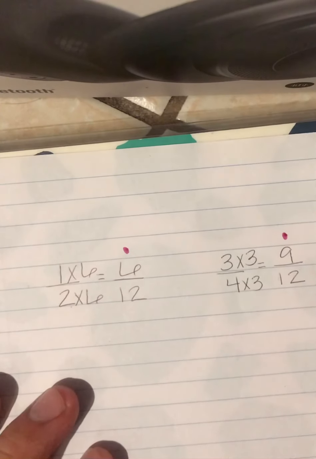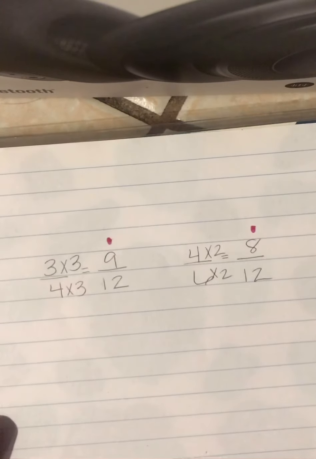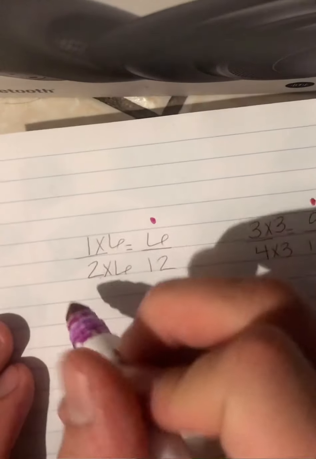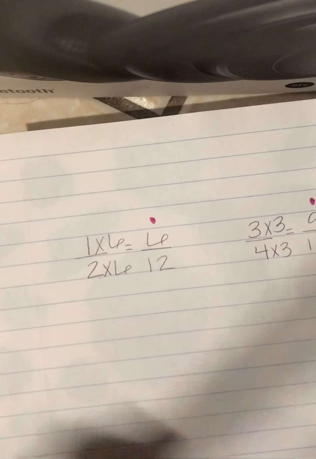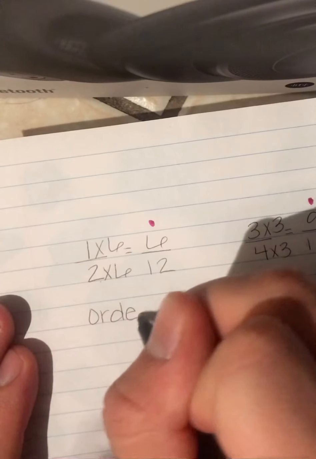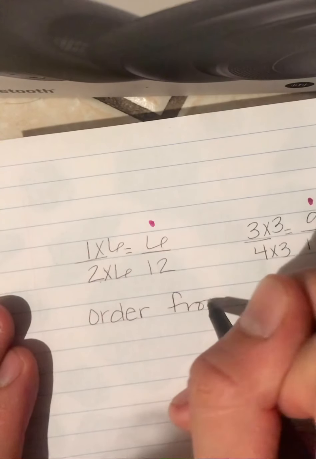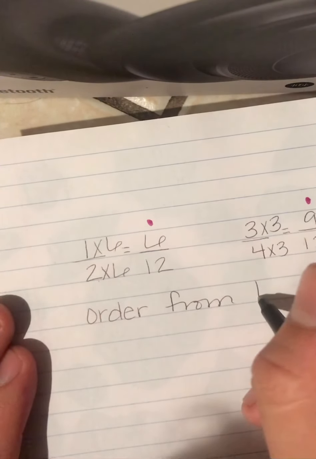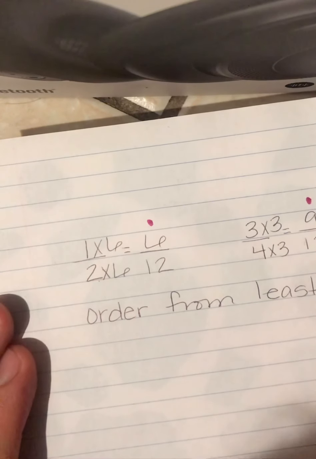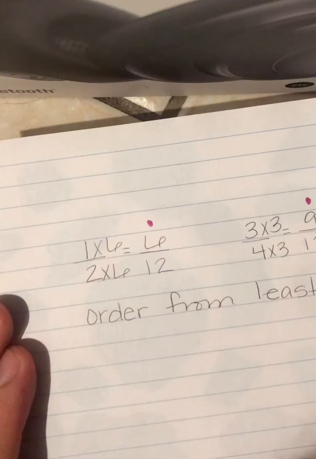Now we're only focusing on the new fractions that we have rewritten. We're not focusing on 4 over 6, 3 over 4, or a half. So let's pretend that we're ordering from least to greatest.